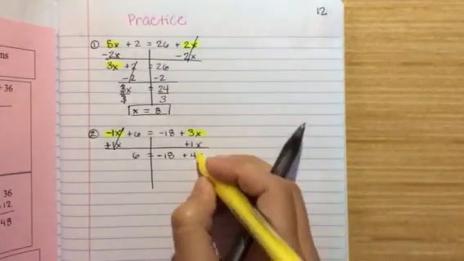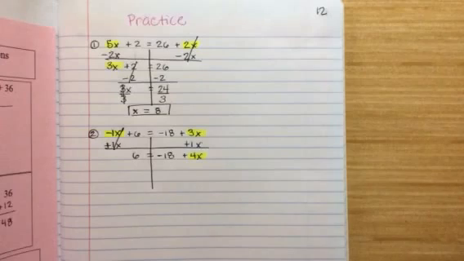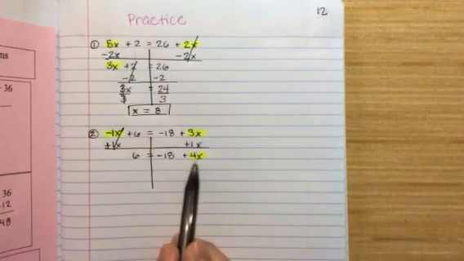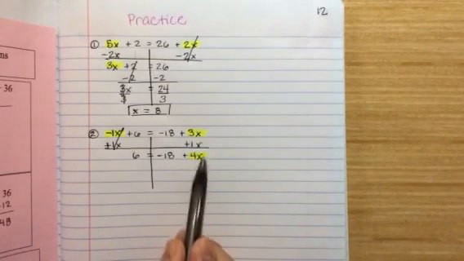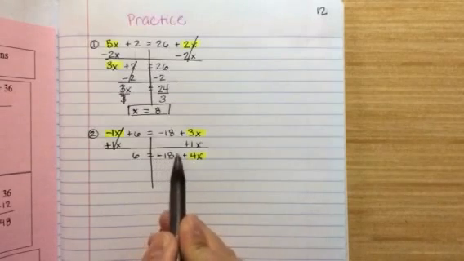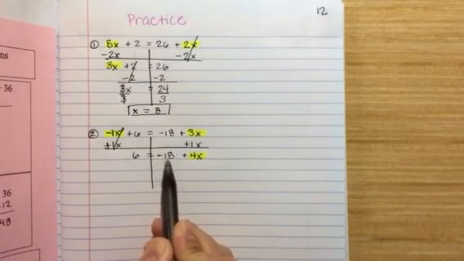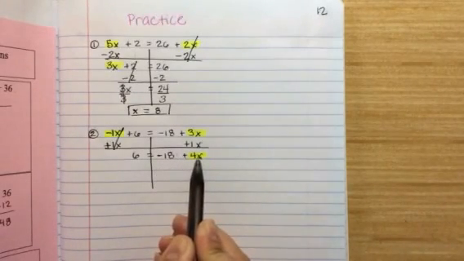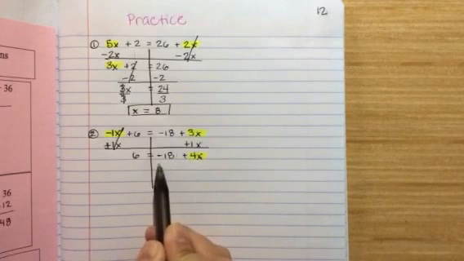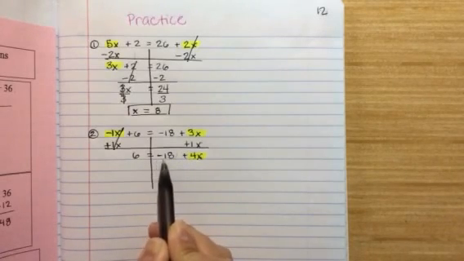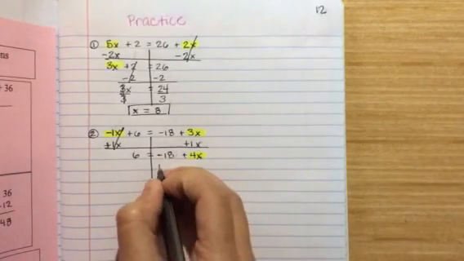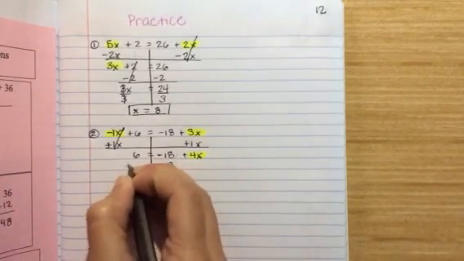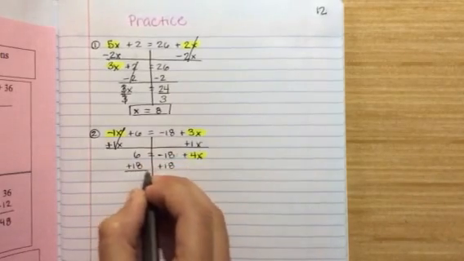Go ahead and again highlight the variable term. That way you know you're not getting rid of the 4 just yet. That stays together. We're getting rid of this -18. Now be very careful. I know that you're adding the 4x, so your first instinct might be to subtract the -18, but you have to look at the sign in front of the -18. That's a negative number. You want to do the opposite of that, which is to add the 18 on both sides.